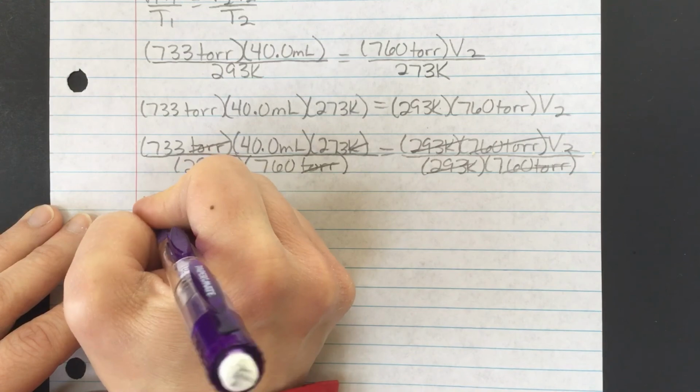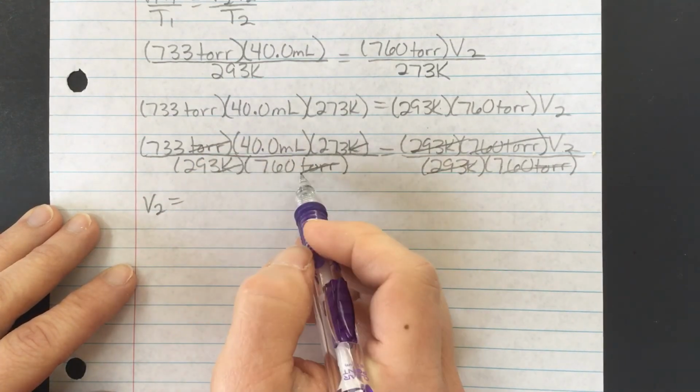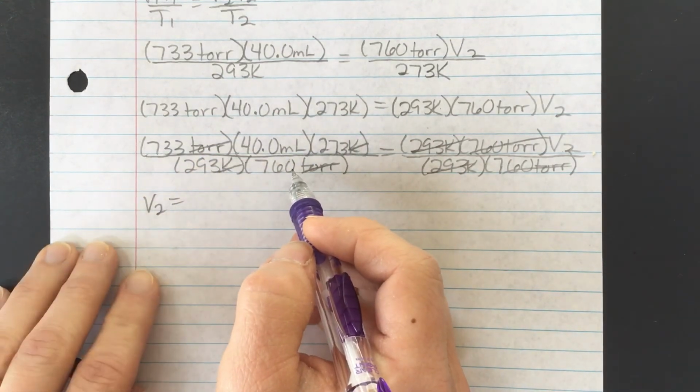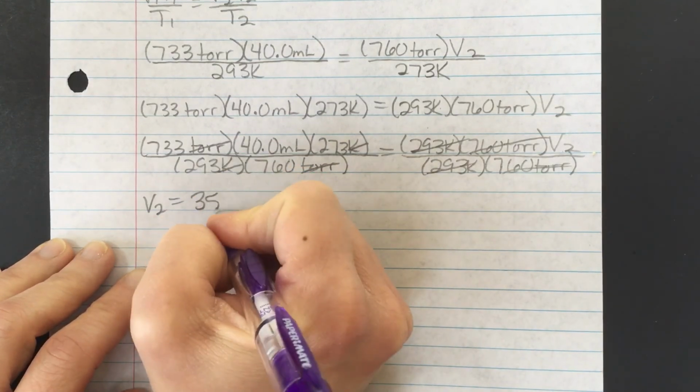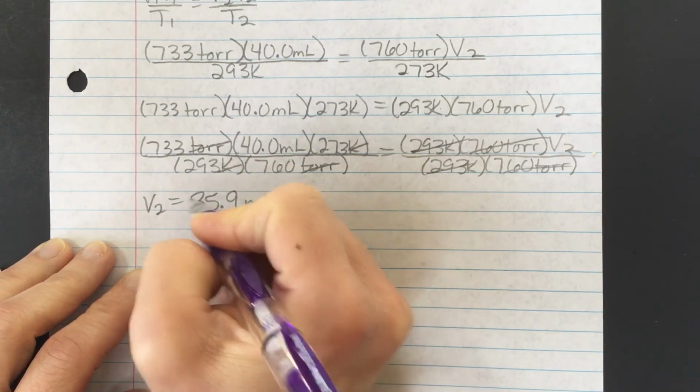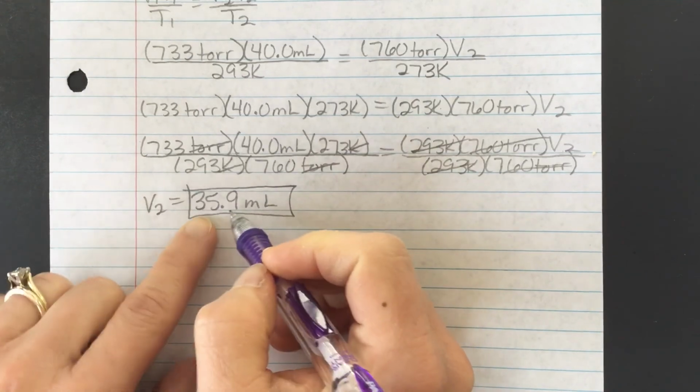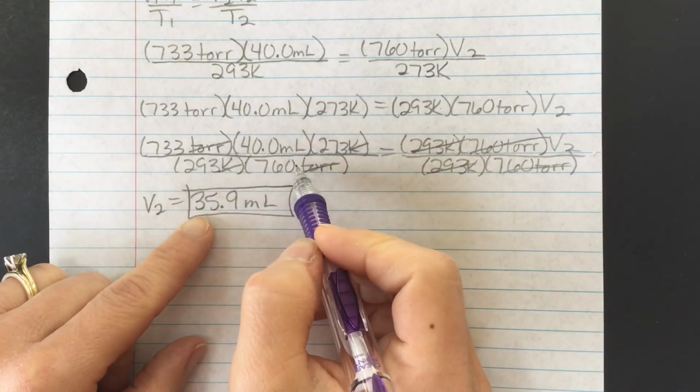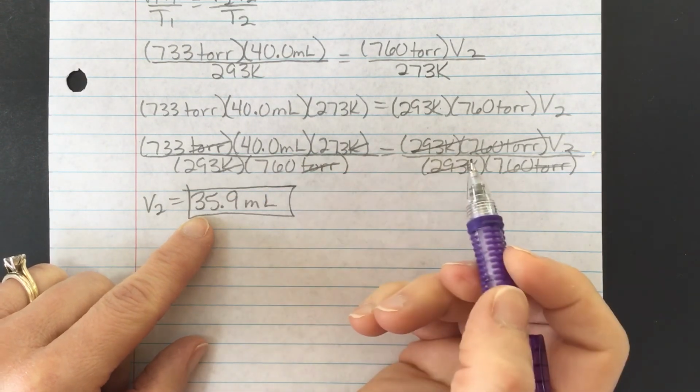Okay, so V2, when I multiply across the top and divide by what is on the bottom, I end up with 35.9 milliliters. Three significant digits because all of the numbers up here are three significant digits.